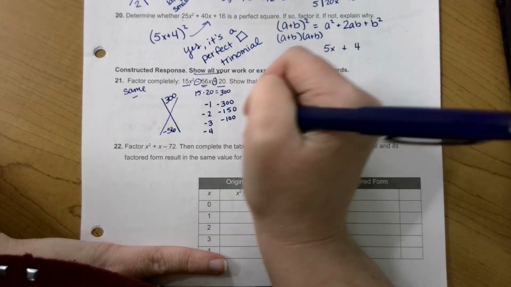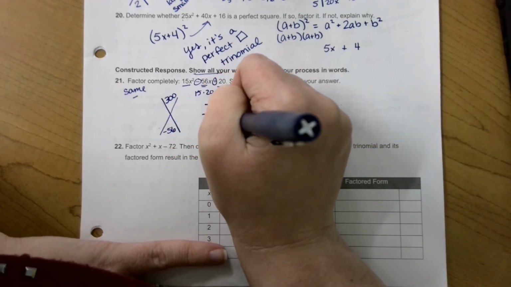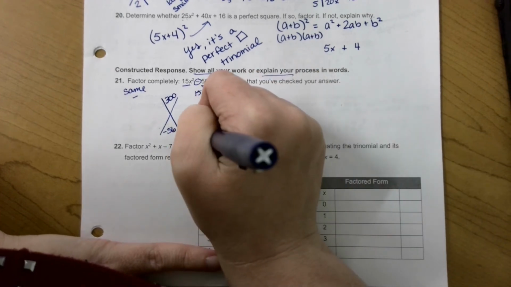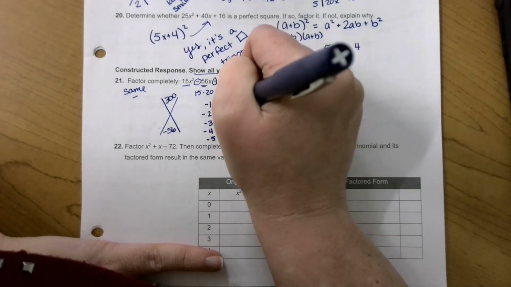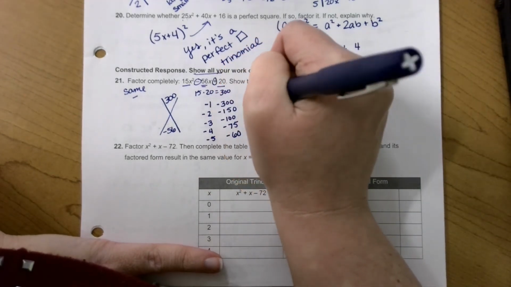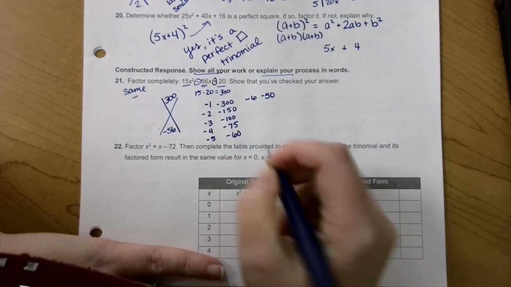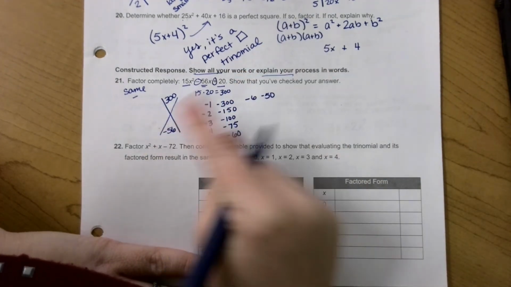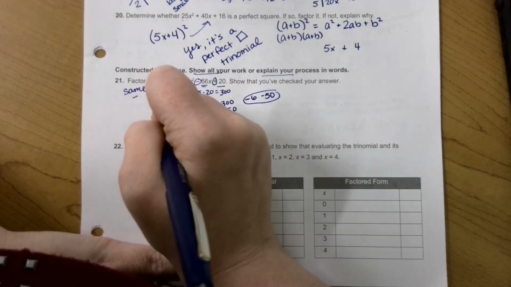Negative 4 and negative 75. Negative 5 and negative 60. Negative 6 and negative 50. And I can keep going on, but remember, I'm trying to add to get to negative 56, and negative 6 and negative 50 will do that.